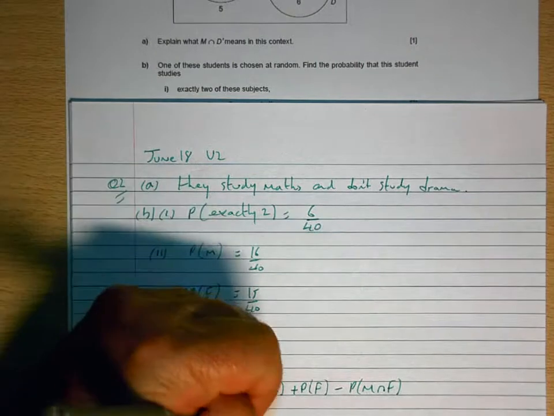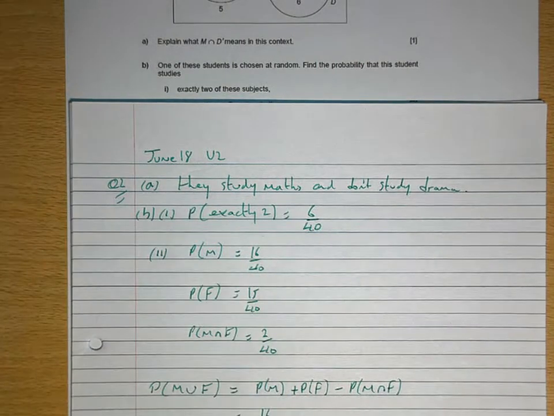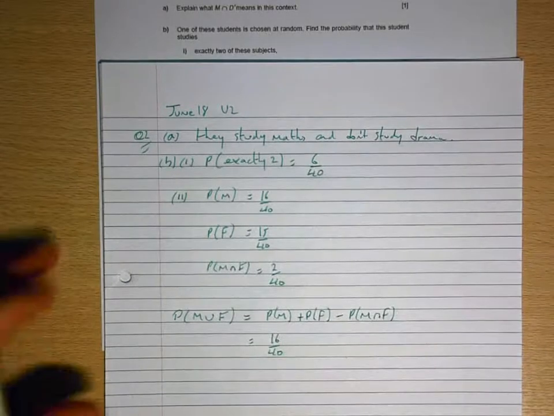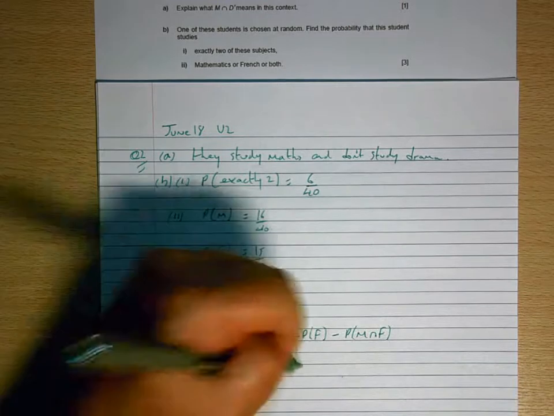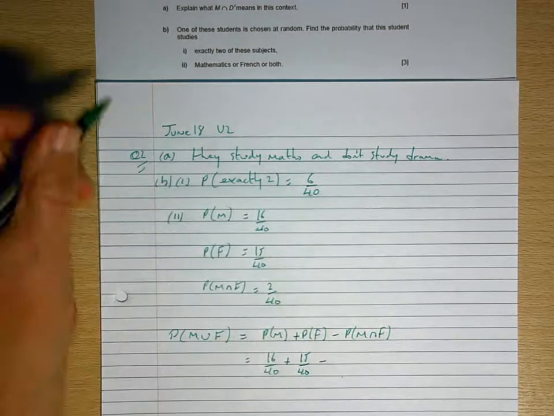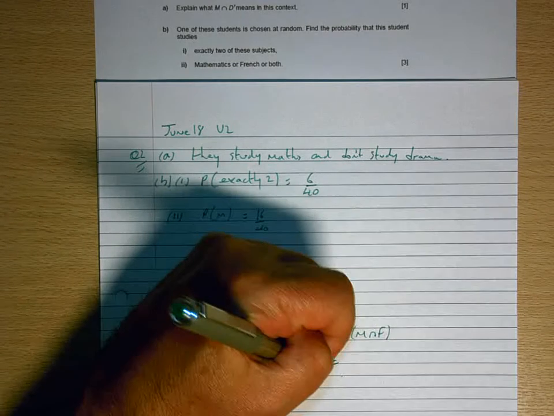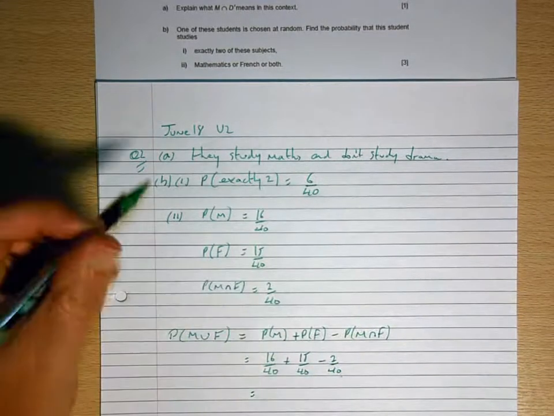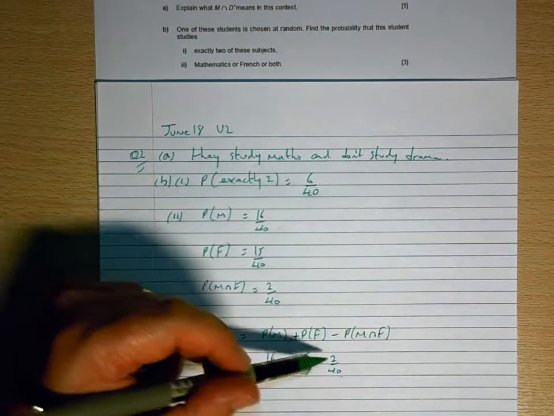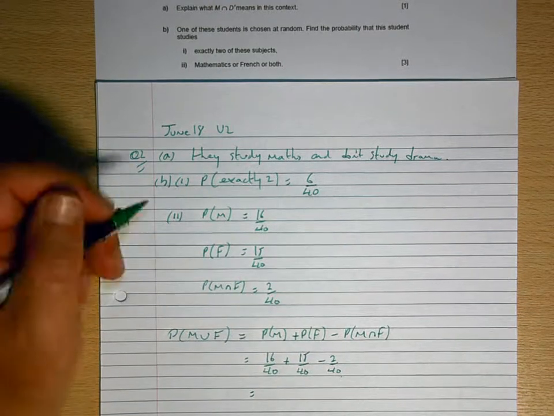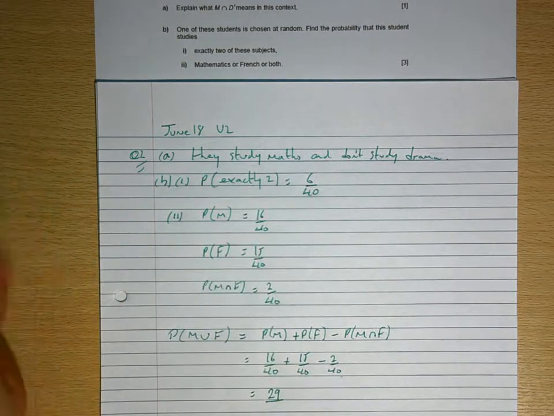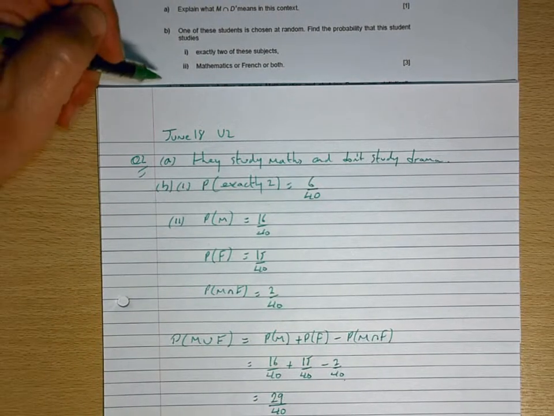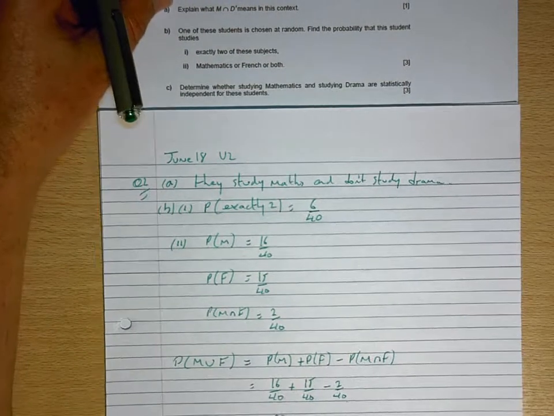So I've got 16/40ths, or French 15/40ths less the overlap, which is 2/40ths. So I've got 31 less 2, 29 out of 40. So that's studying maths or French or both.